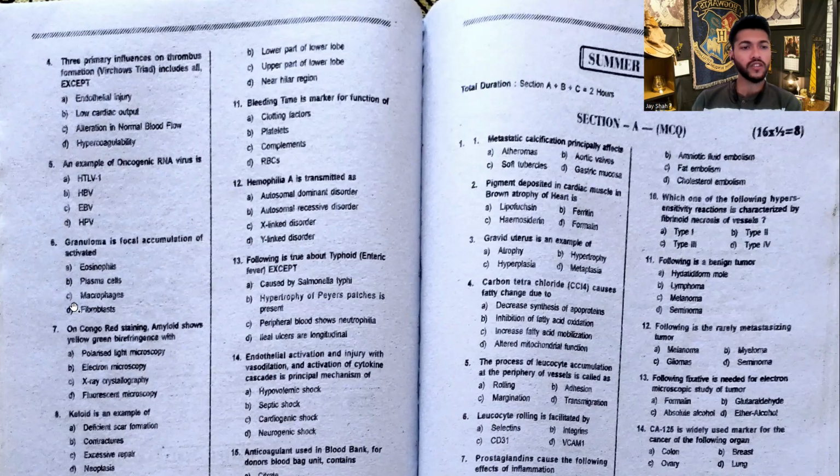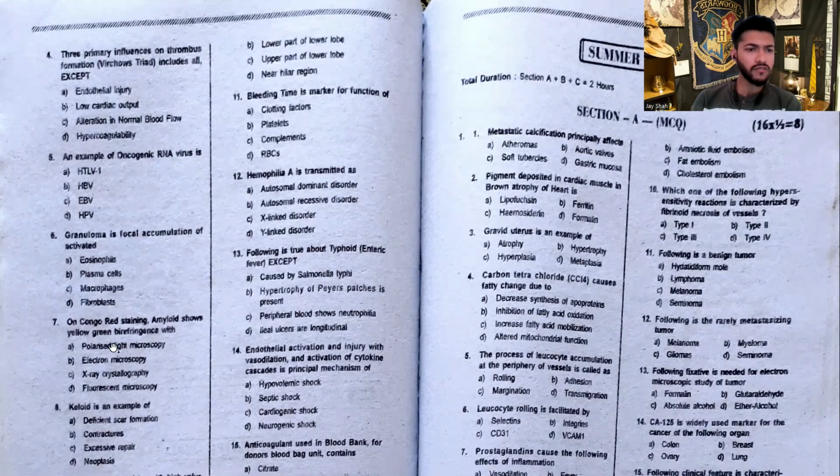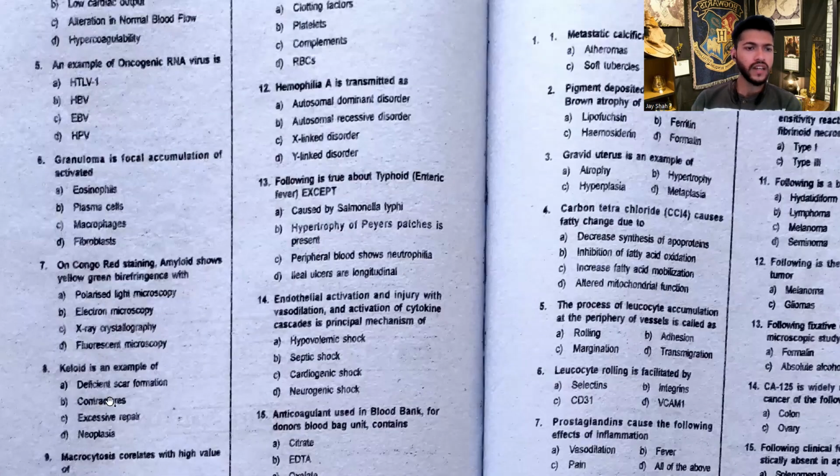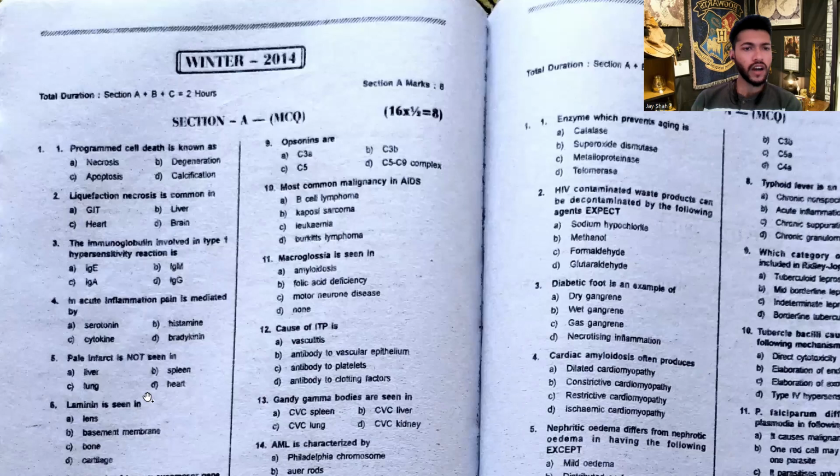Granuloma is a focal accumulation of activated, what is it? It is activated macrophages. Yes, right. Activated macrophages in TB are known as epithelioid histiocytes. Remember it. Slipper-like nucleus. Congo red staining, amyloid shows yellow green or apple green birefringence with, the answer is polarized light microscopy. Keloid is an example of excessive scar formation.